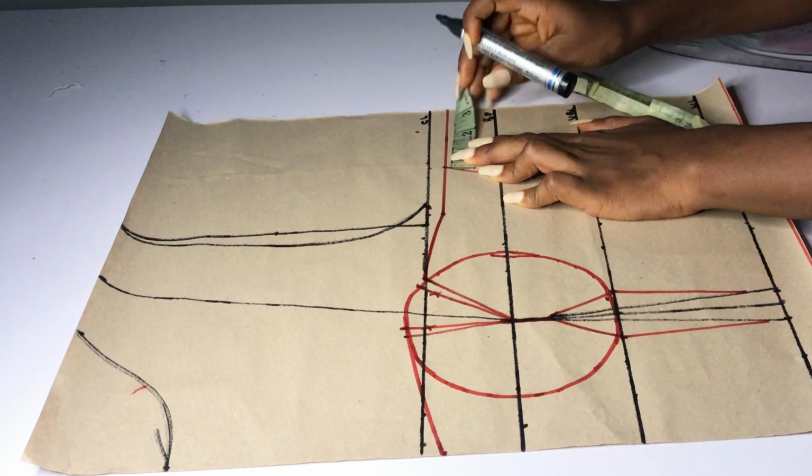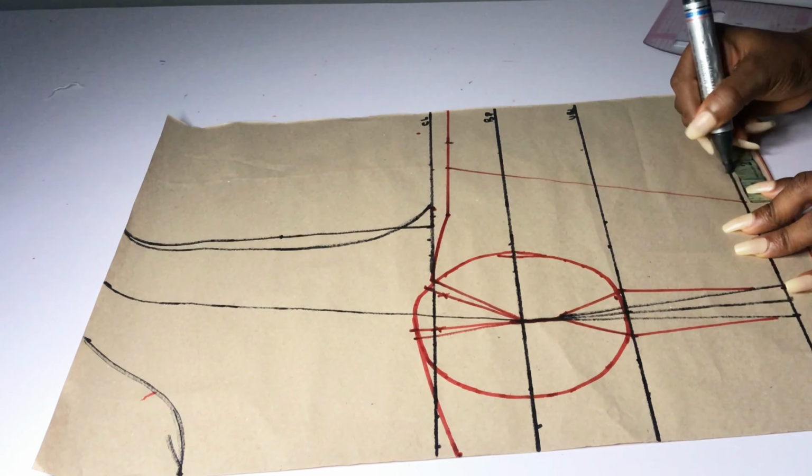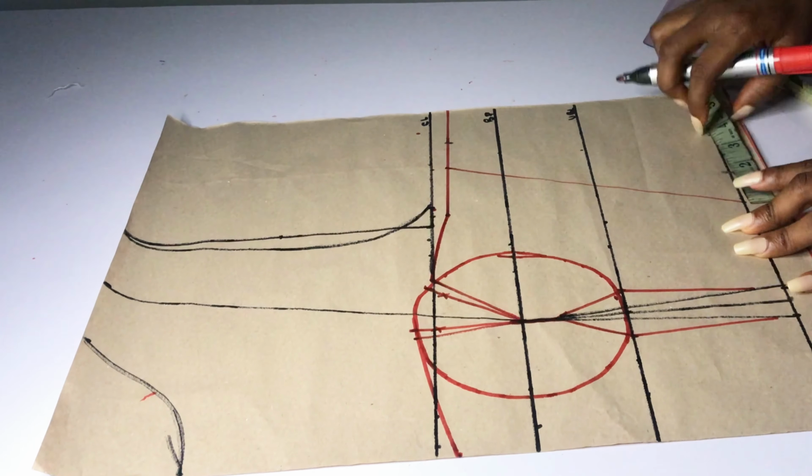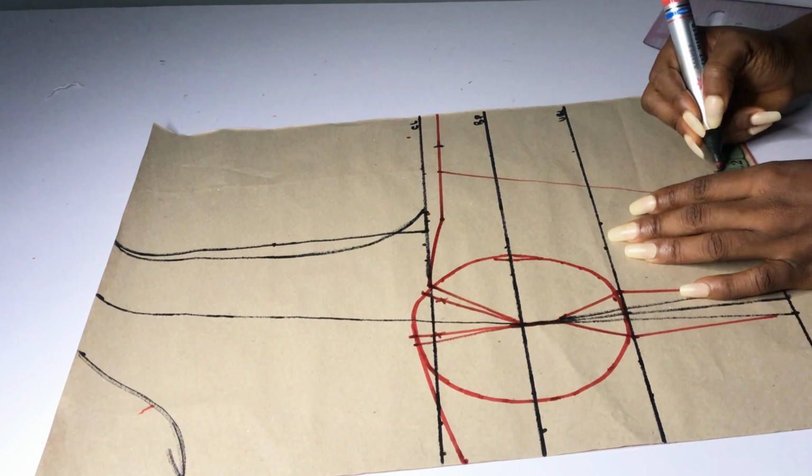I'll add 1.5 inches for stitching allowance. I'll connect my lines, and then I'll cut. So please pay attention to where I'm going to cut, so that you don't cut out the part that you will be needing.